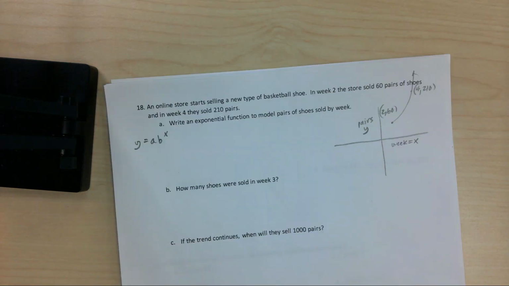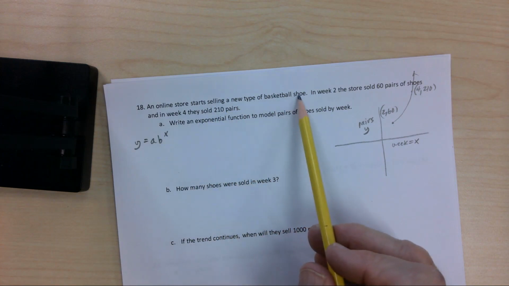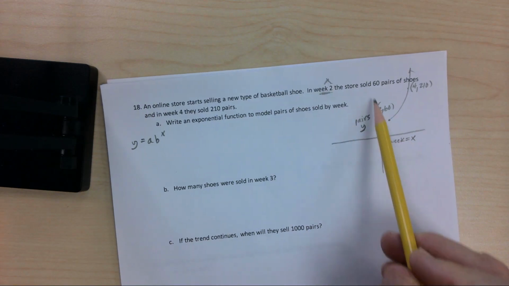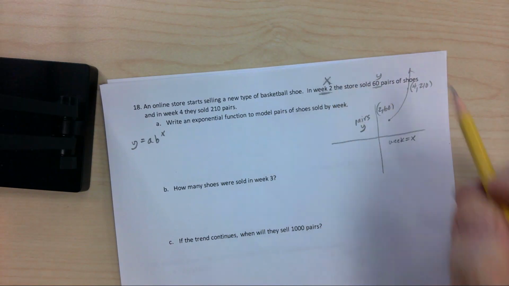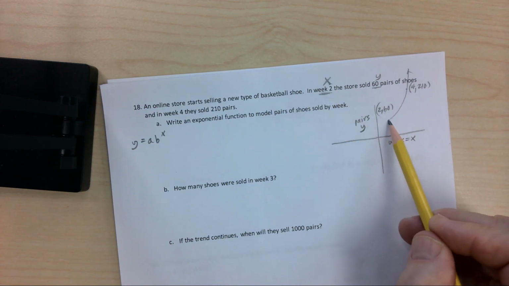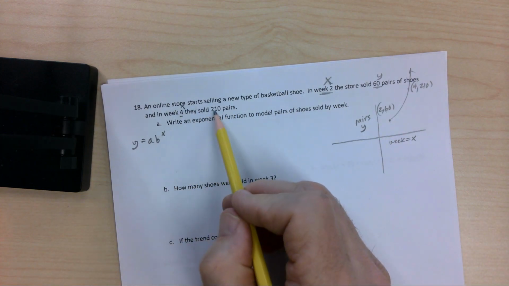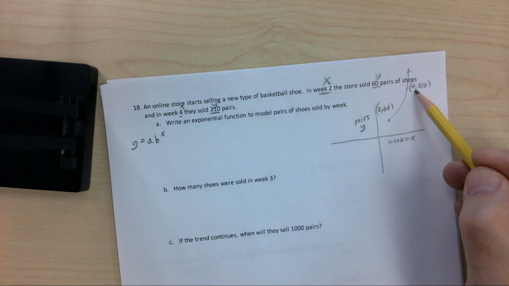Okay, number 18, got a little kickstart here. An online store starts selling a new type of basketball shoes. In week 2, there's my X, the store sold 60 pairs of shoes. There's my Y. That's where that point comes from, right here. And in week 4, X, that's my time, they sold 210 pairs. There's my other Y. That's this point right here.